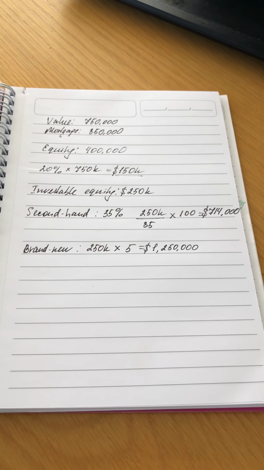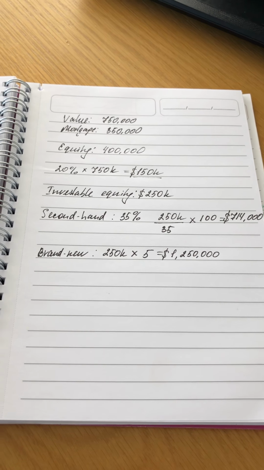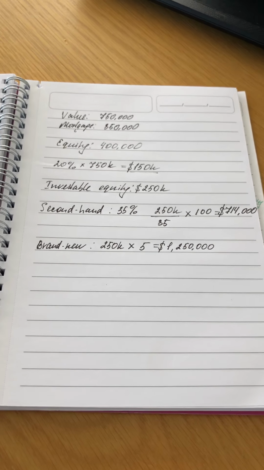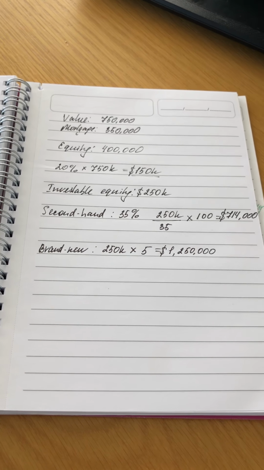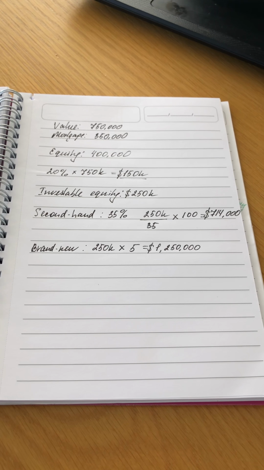If you buy 1 brand new property today, and then you want to buy a second one 3 months later, the bank will want you to have a 35% deposit in that first rental property that you bought. So you have to be just a little bit smart about it.